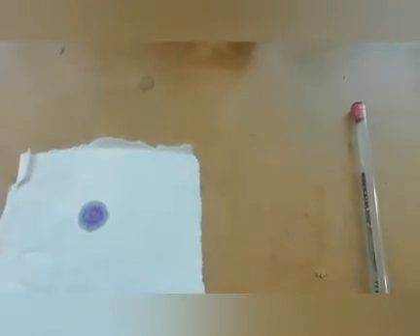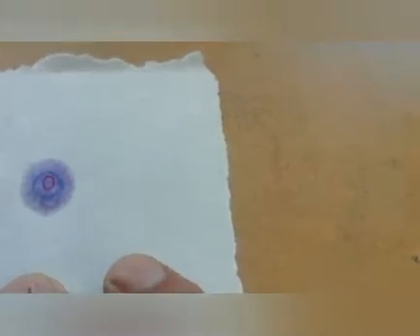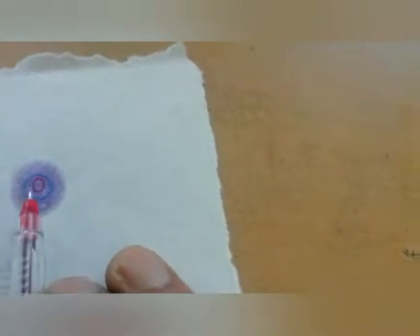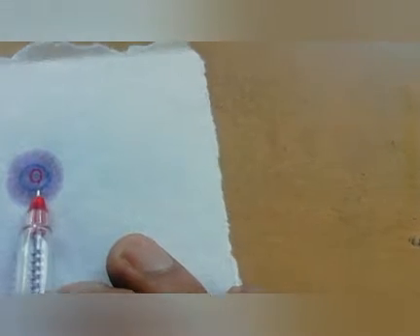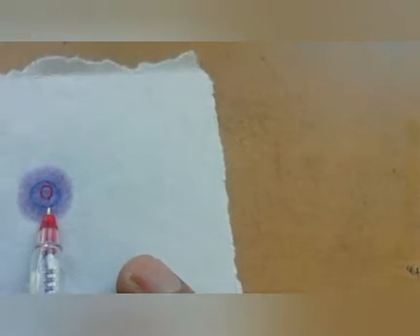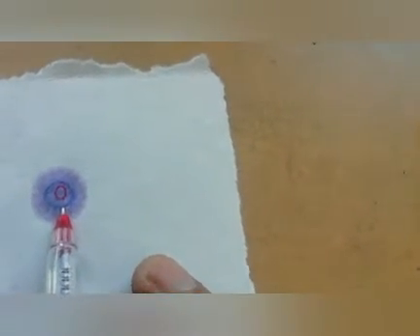You can see it very clearly. This was my dot, and after that a ring of blue color automatically appears on this blotting paper, or the chromatography paper.